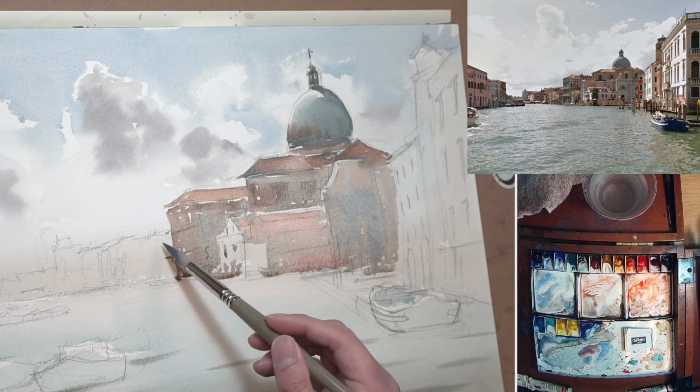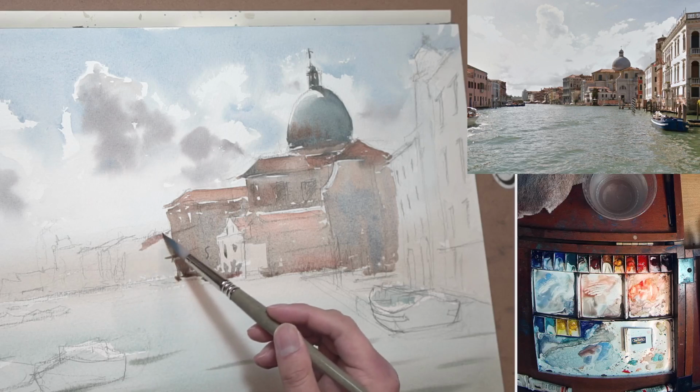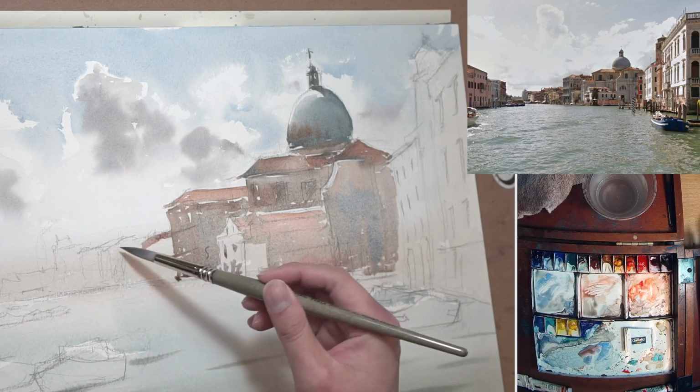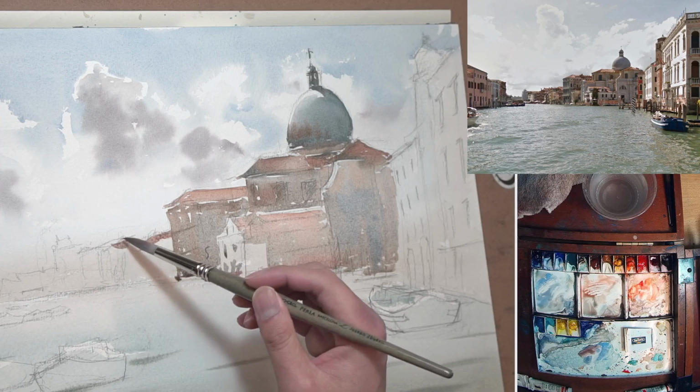There's no painting without good drawing. That's very, very true.